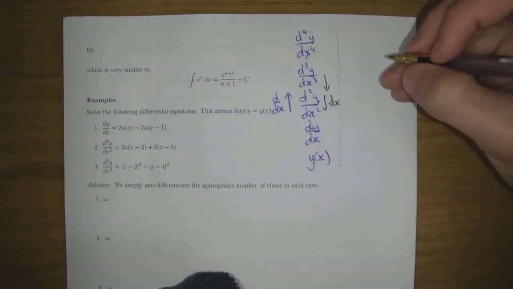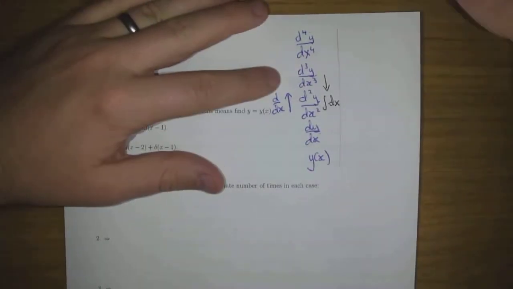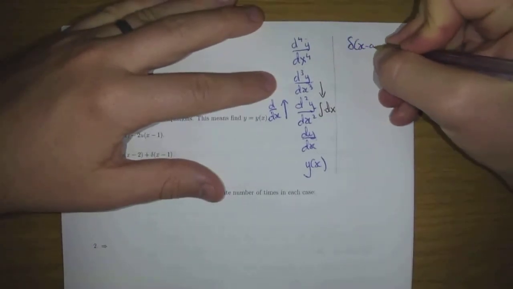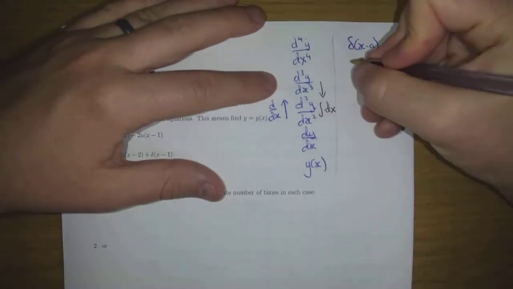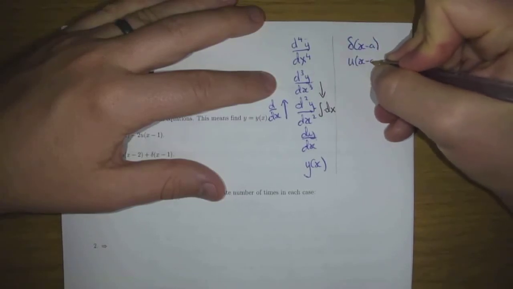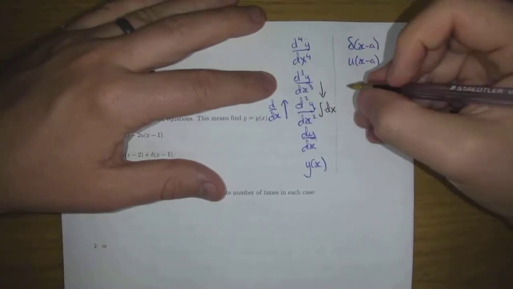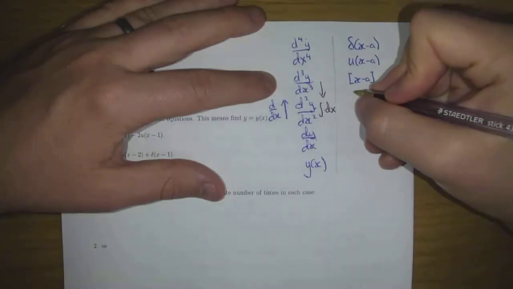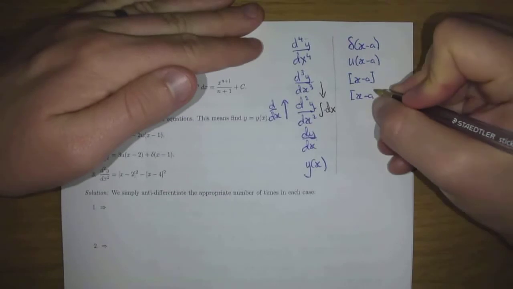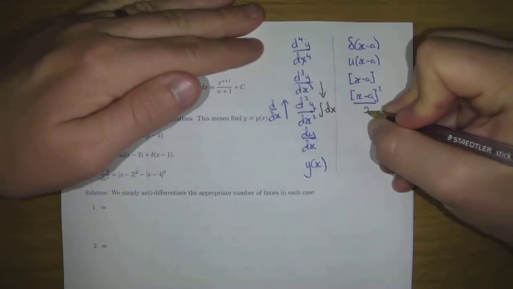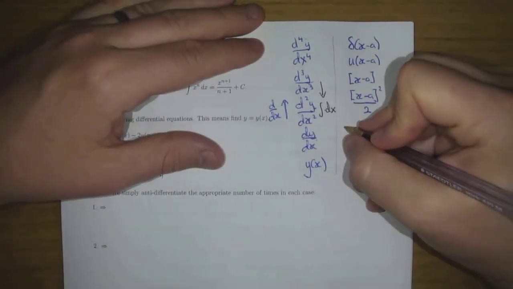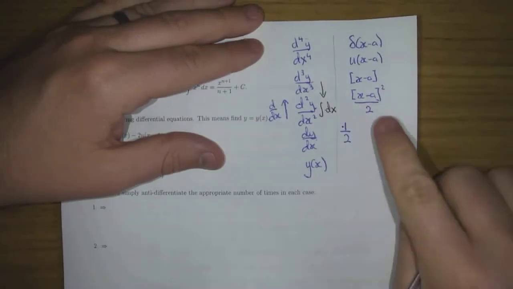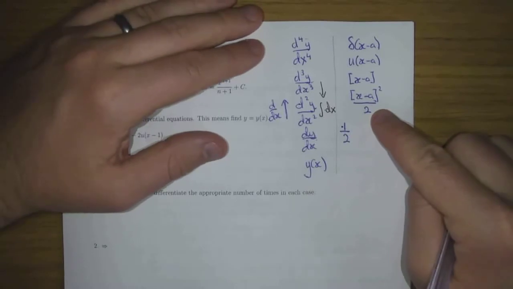The other thing we want to show is from the previous page: if you start with a delta function and you anti-differentiate it, you get a u. So you'll have to get used to this thing. Anti-differentiate a u, you get a square bracket. Anti-differentiate a square bracket, you get square bracket squared over 2. Now you're going to fix the constant here, which is a half, because it's divided by 2, which is the same as a half.